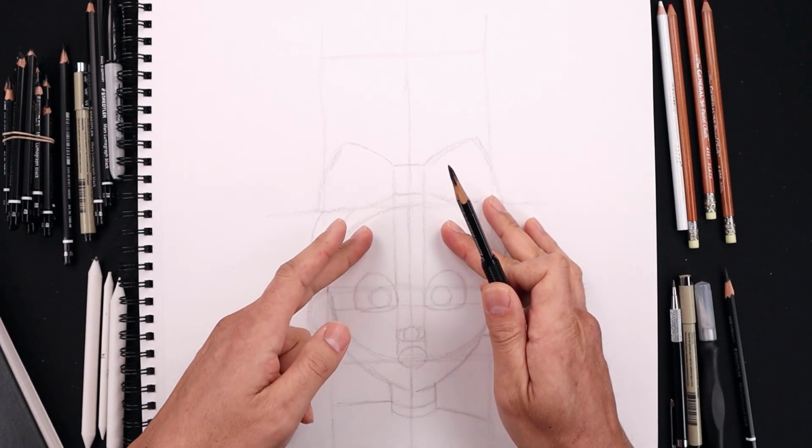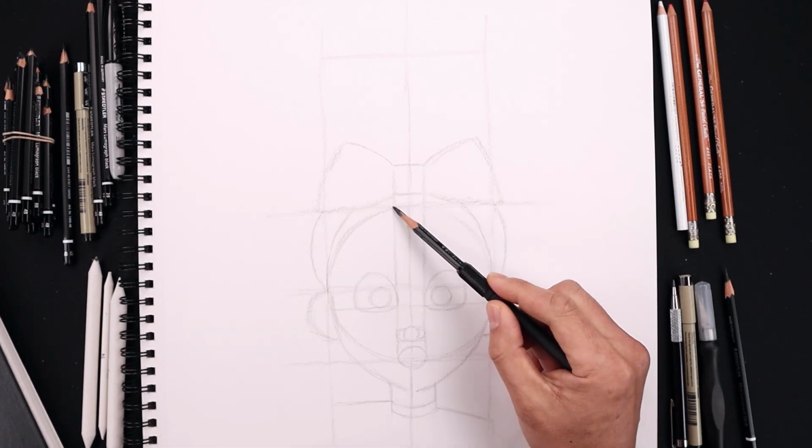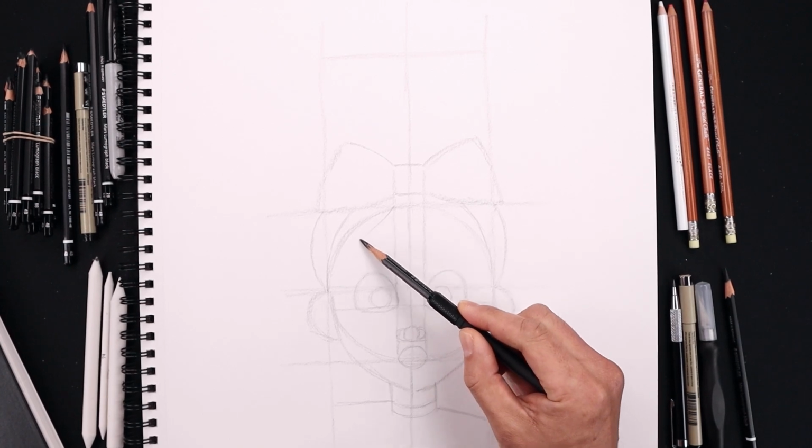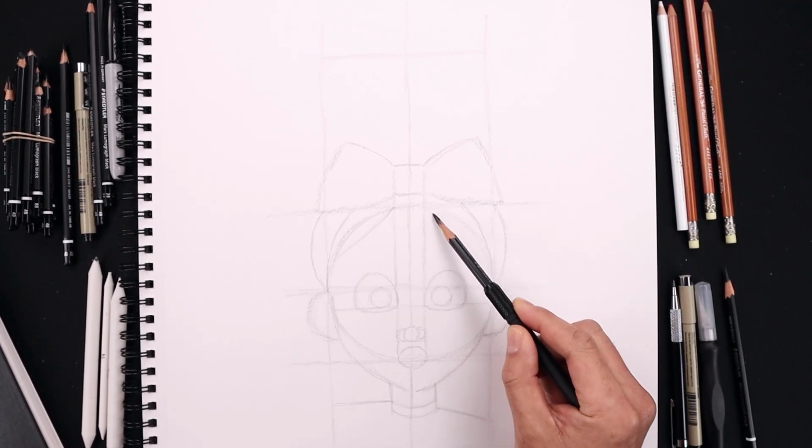Now you want to pull the hair coming down on either side. From this point, curve the hair coming down, and then bending that out.